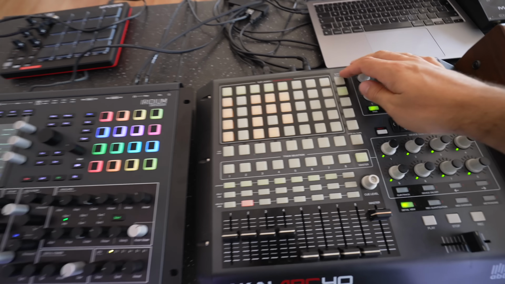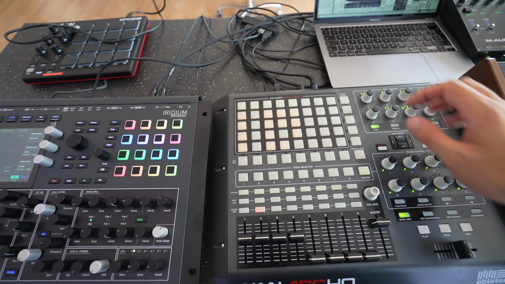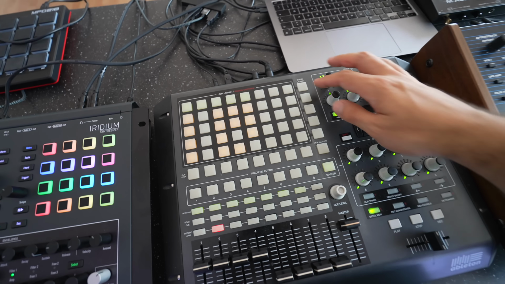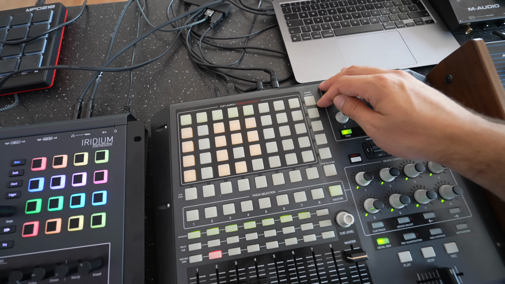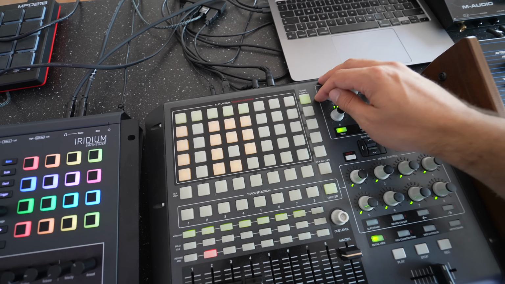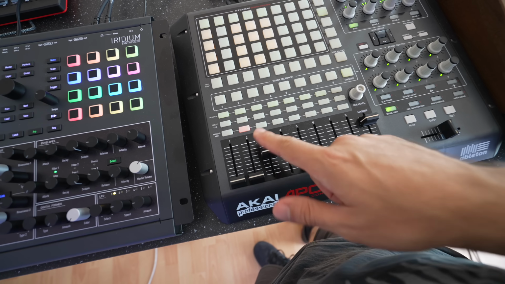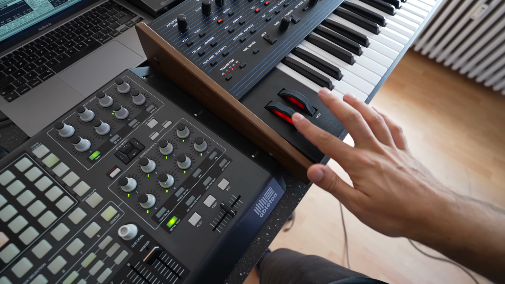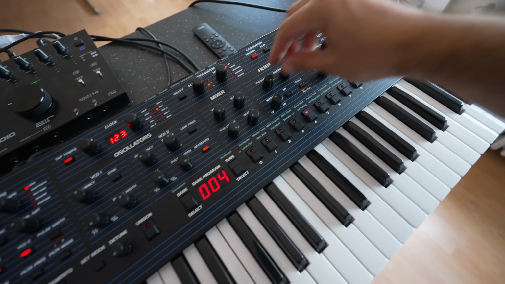Then if I hit here, I'm triggering a couple of these clips. Can jump back. I can lower the volume. Now it's just the OB6. I can change the cutoff.